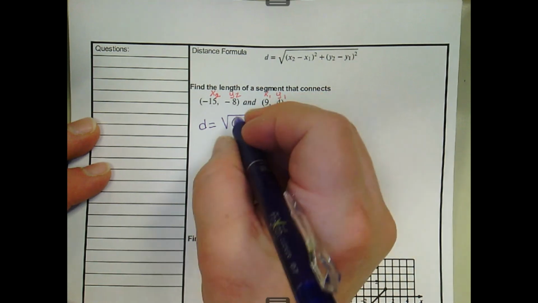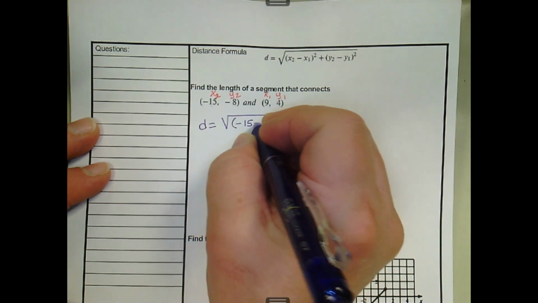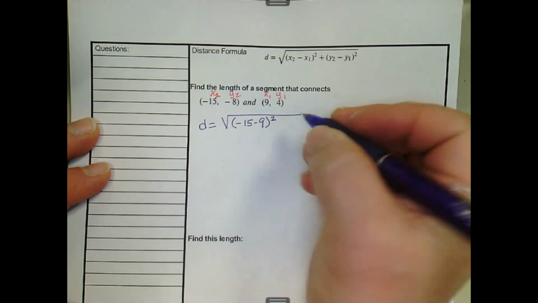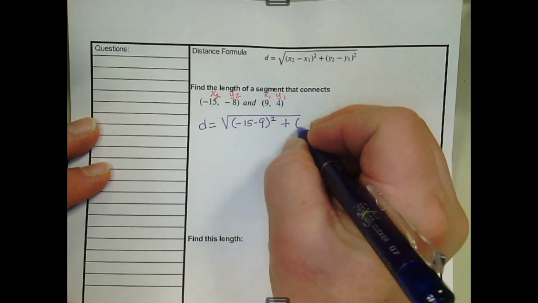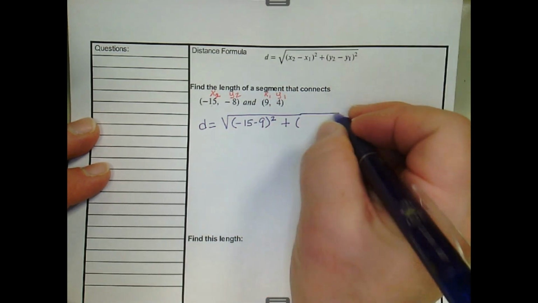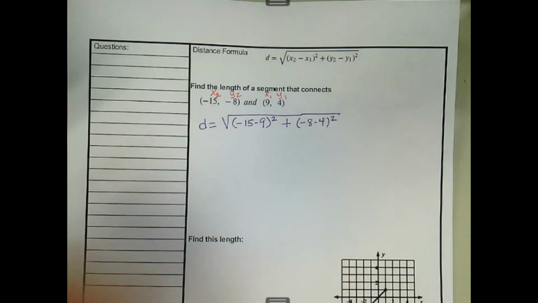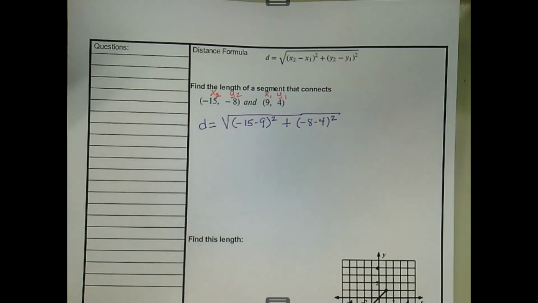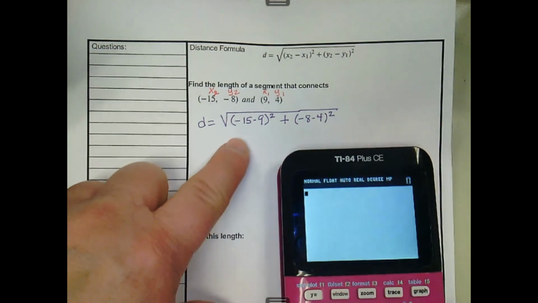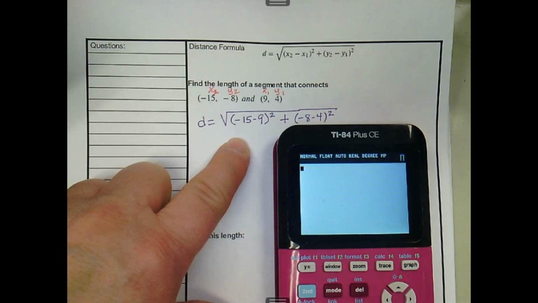negative 15 minus 9, quantity squared, plus negative 8 minus 4, quantity squared. So what I'm going to do is to find out what this number underneath is.